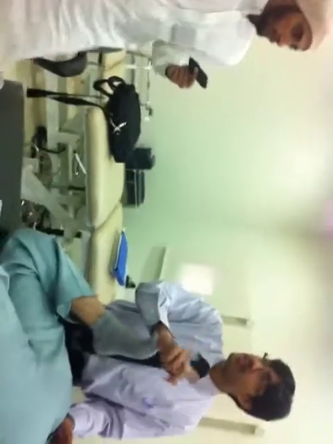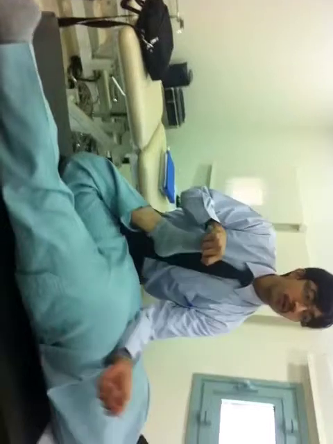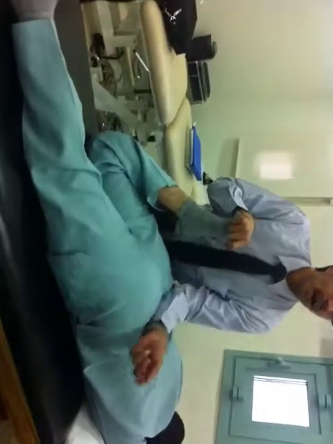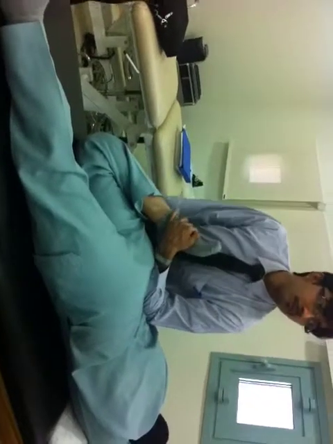To stretch, I need to fix both ends and then pull the muscle, right? That's why I am stabilizing the pelvis. As soon as I push the pelvis down and hold this, the pelvis will not come up.